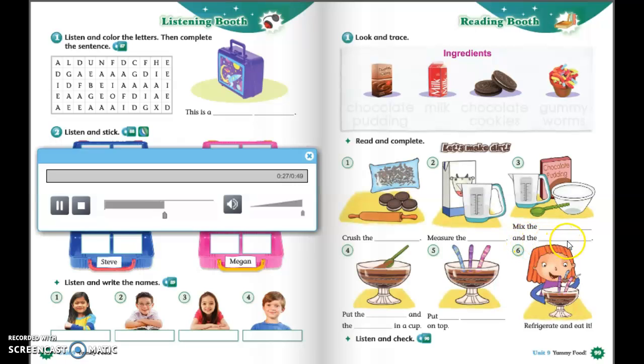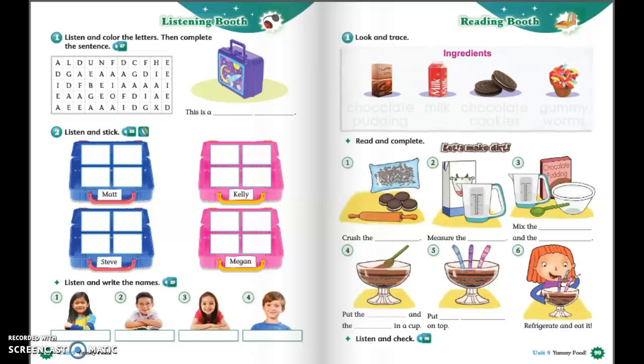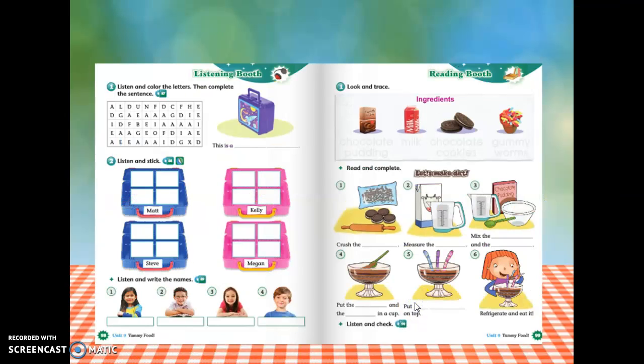Put the cookies and the pudding in a cup. 5. Put the worms on top. 6. Refrigerate and eat it.